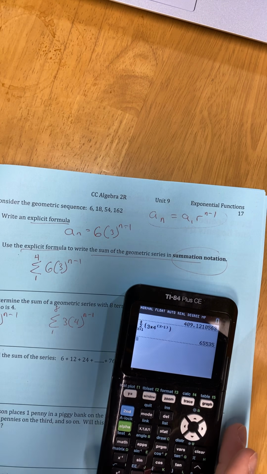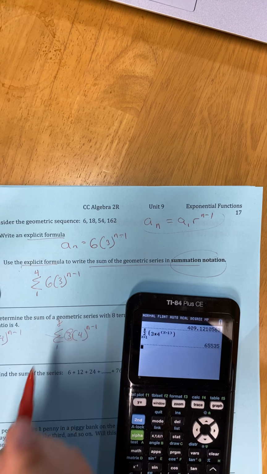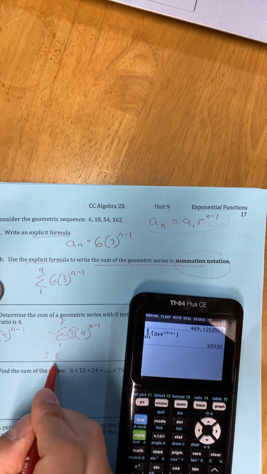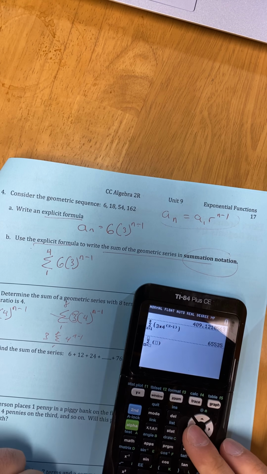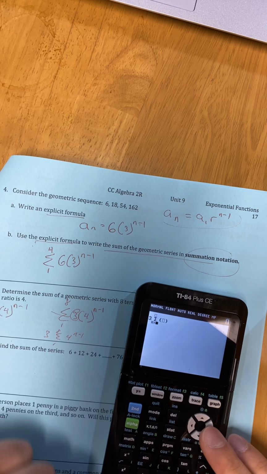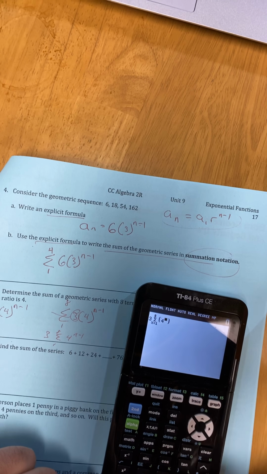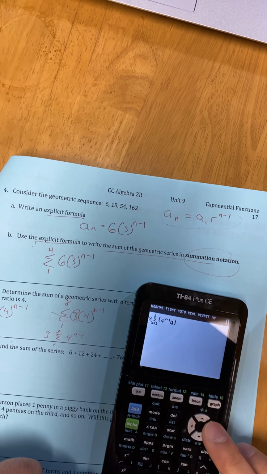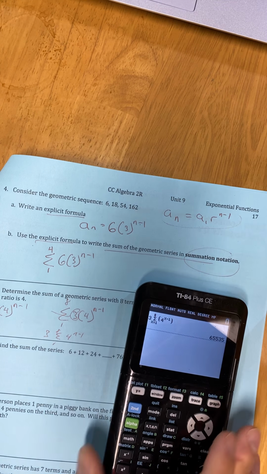Wait a minute, something doesn't seem right. Let me pull that 3 out. 3 times the sum from 1 to 8 of 4 to the n minus 1. Let's just do that. Yeah, all right, 65535.